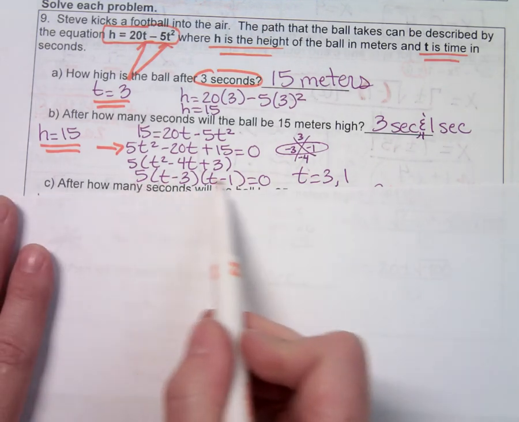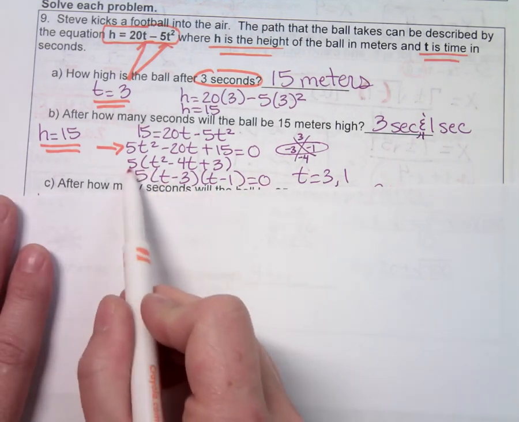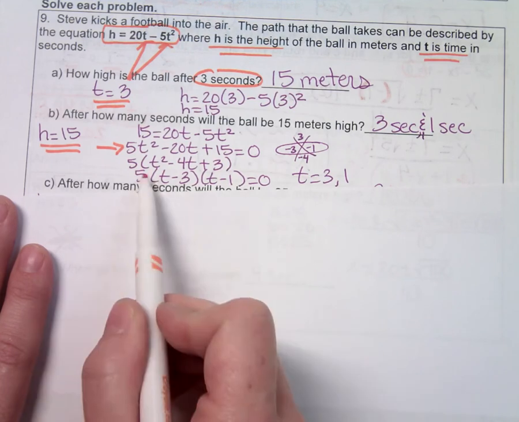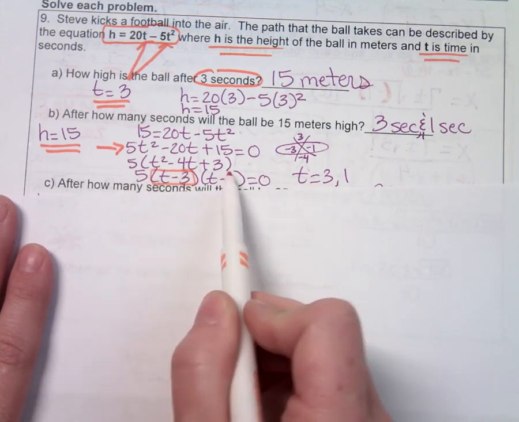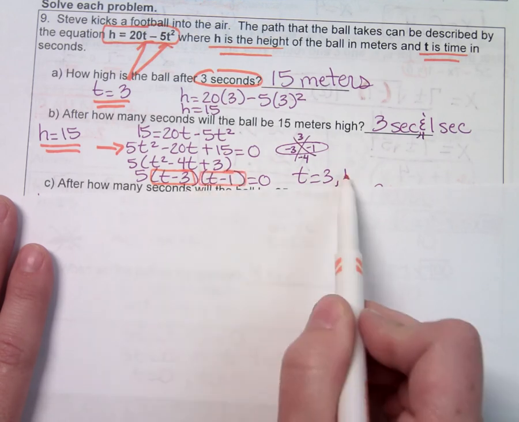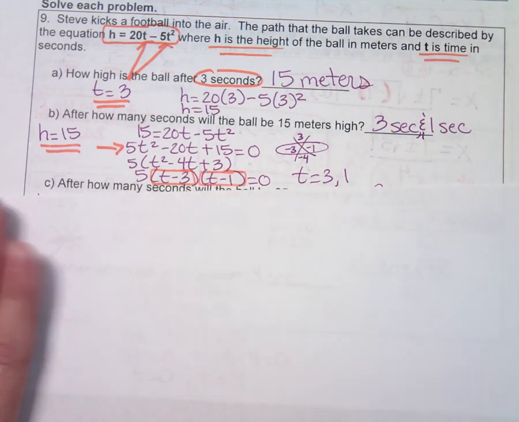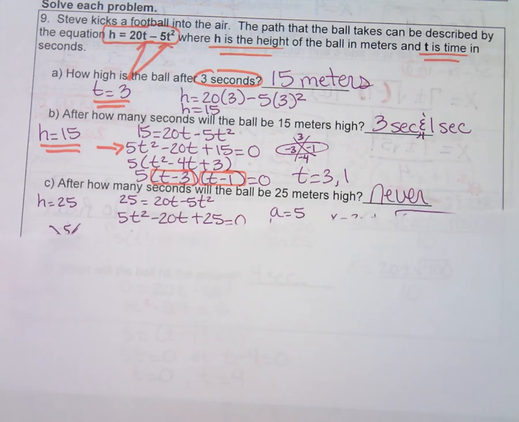And then once I have my factors, the 5, that will never be a 0, so I just ignore that. And then t minus 3 is 0 when t is 3, and t minus 1 is 0 when t is 1. So the answer is 3 seconds and 1 second. That's how long it takes for the ball to be 15 meters high.